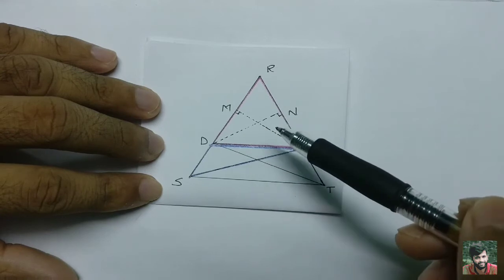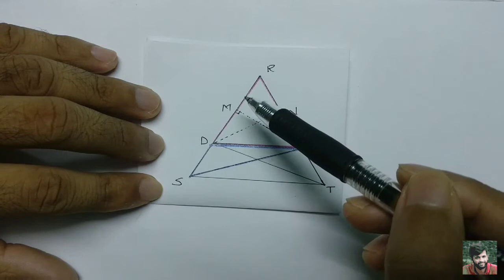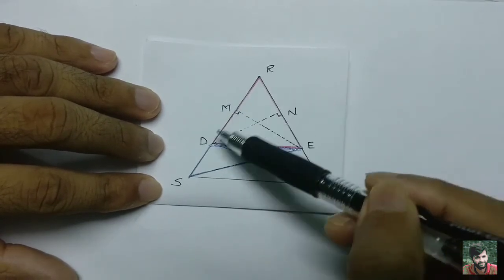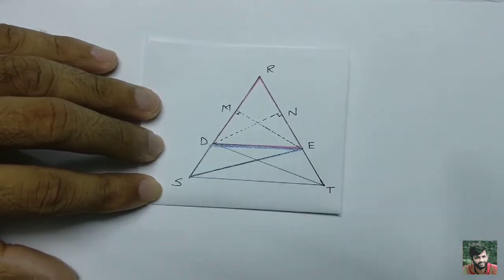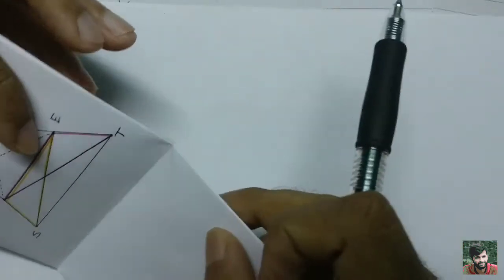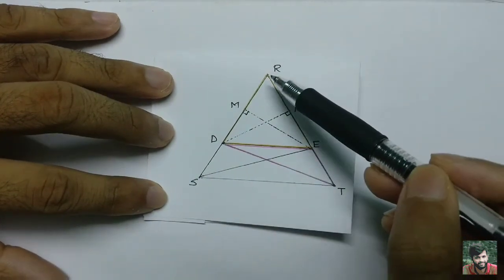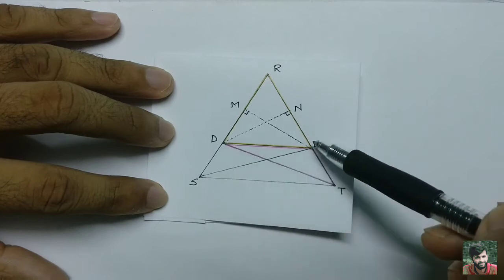This is the first step. The first step is the main broad step. First, consider this triangle RDE and DSE as the second triangle. Next, I want you to remember triangle RDE and DET.